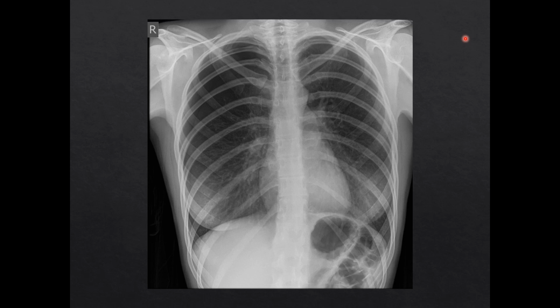Typically, the visceral pleura is only separated from the parietal pleura by a thin layer of lubricating fluid. So when it's a normal chest x-ray, these lung markings should extend all the way to the chest wall.